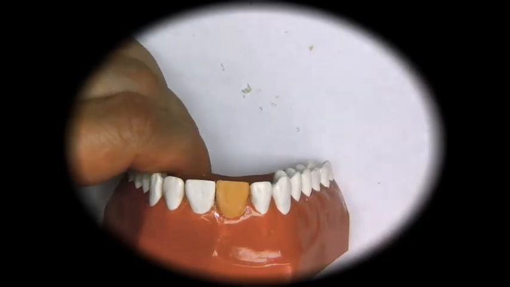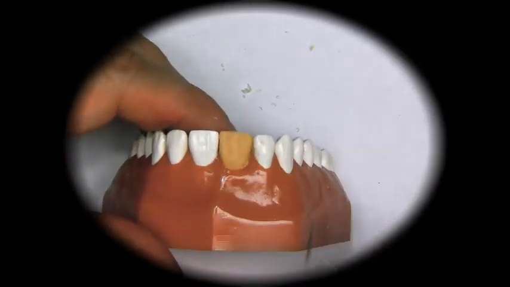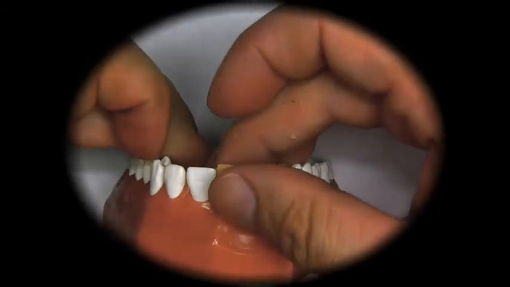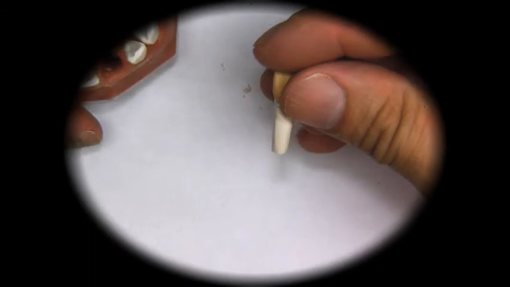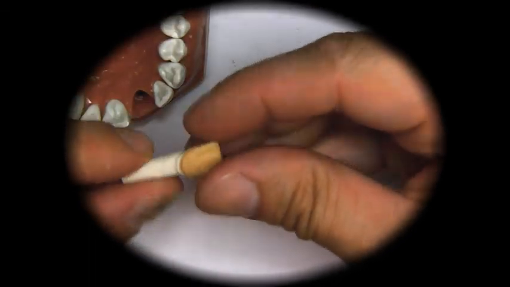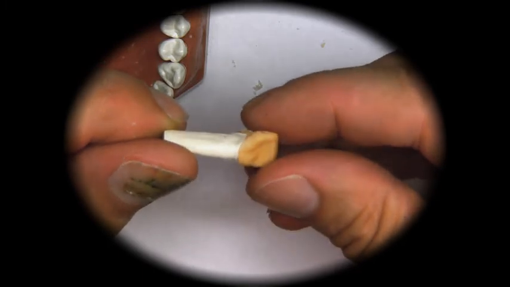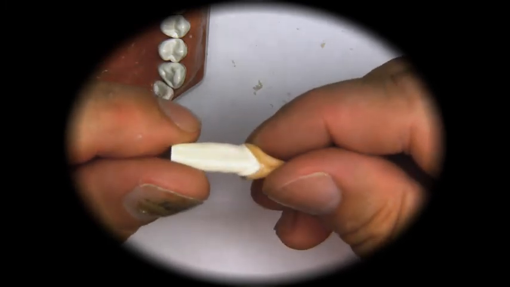So here we go. I'm going to take it out, and as we can see, we have little irregularities right around there.